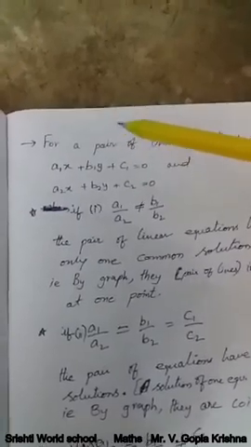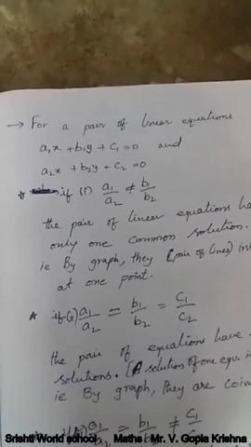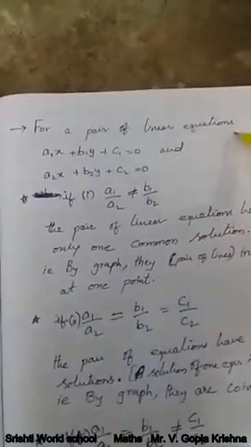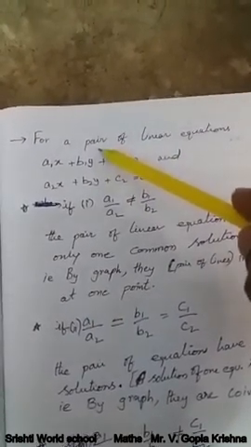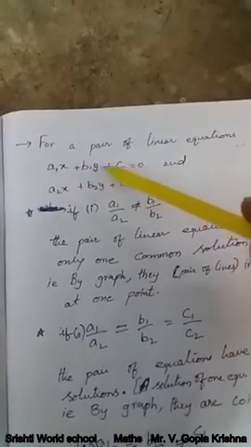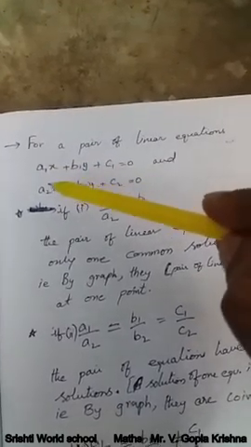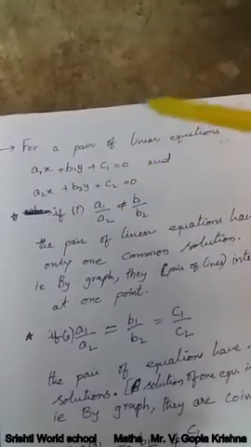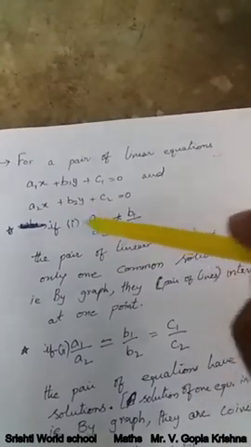We discussed that a linear equation will be in which form, children? That is the general form: ax plus by plus c equals 0. Now, we are dealing with a pair of linear equations, that is two linear equations. So, a1x plus b1y plus c1 equals 0. Here a1, b1 and c1 are real numbers. As we are talking about two equations, I took a1, b1, c1 as the numerical values in the first equation, and a2x plus b2y plus c2 equals 0, where a2, b2 and c2 are the numerical values in the second equation. For ease, equation 1 has a1, b1, c1 and equation 2 has a2, b2, c2.